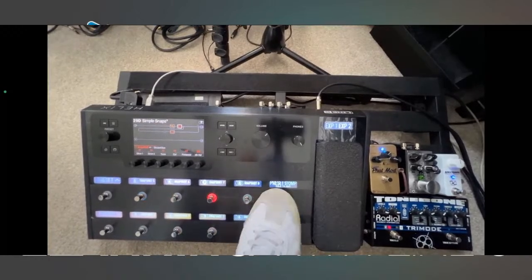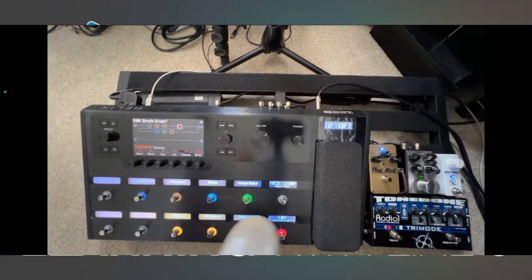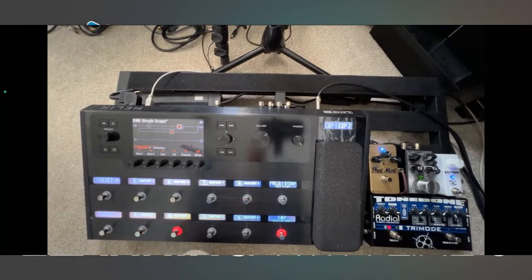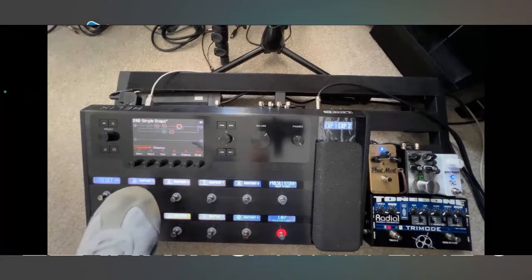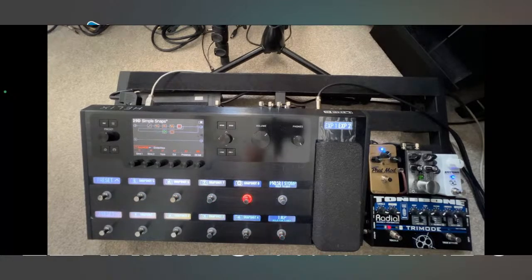It's literally this easy. Boom. And there you go. So you will see as I press each snapshot, various things are turning on and off.